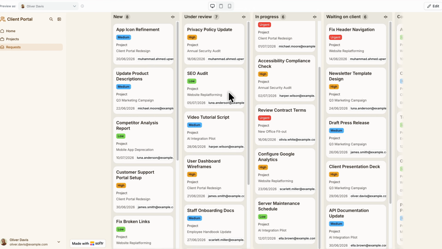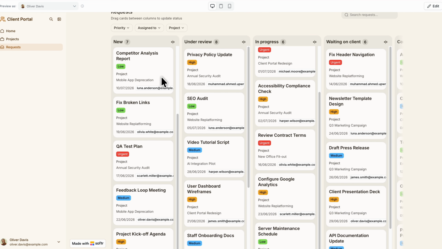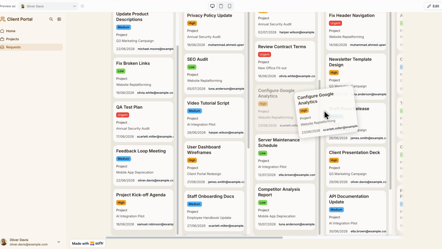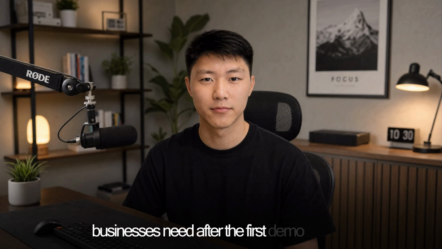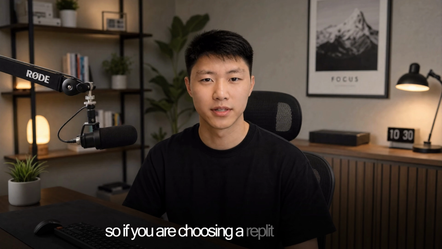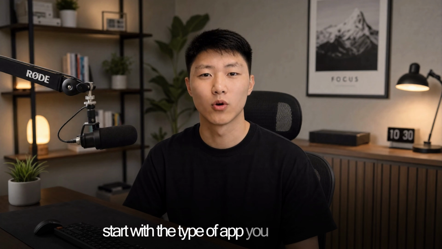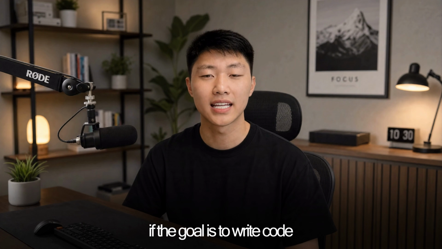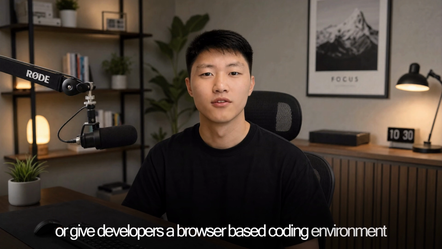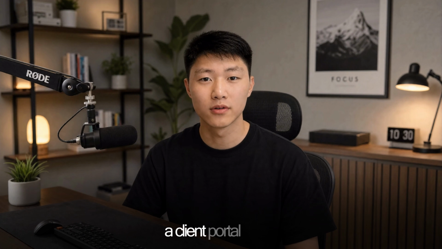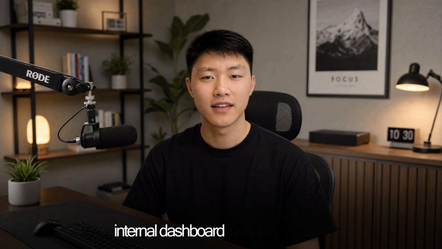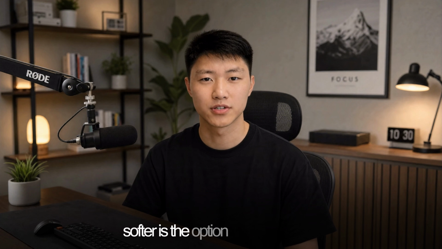That is the real reason I would look at Softr as a Replit alternative in 2026. It gives you the speed of AI, but it also gives you the structure businesses need after the first demo is done. So if you are choosing a Replit alternative, start with the type of app you are building. If the goal is to write code, experiment with technical ideas, or give developers a browser-based coding environment, Replit can be a good fit. But if the goal is to build a real business app, a client portal, CRM, internal dashboard, inventory system, approval workflow, or operational tool, Softr is the option I would test first.